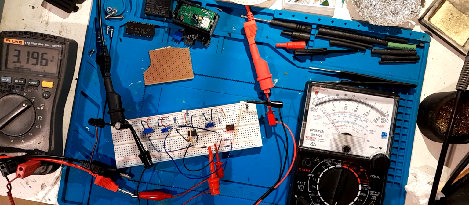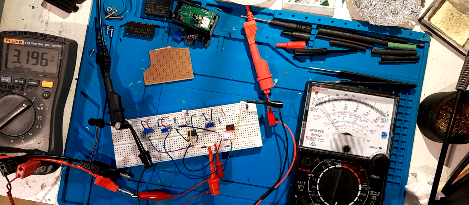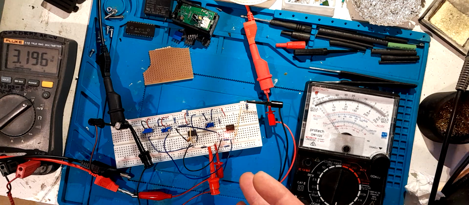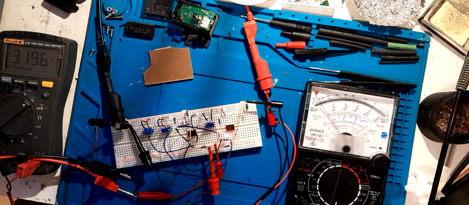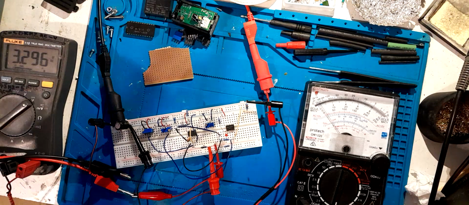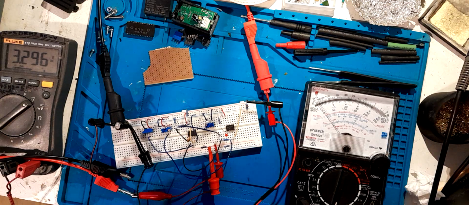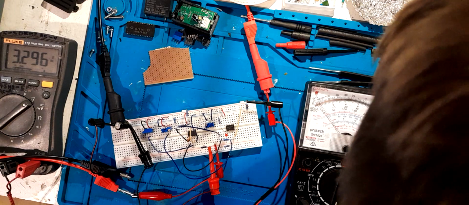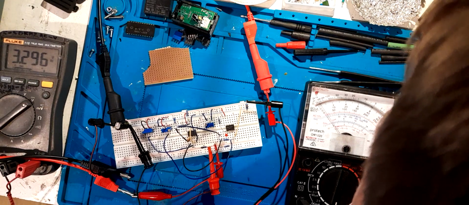Let's see what the current draw is when it's in the off state, because don't forget, this is only lit up when the battery is already flat anyway, to tell me it's flat. So the main current draw I'm concerned about is the quiescent current draw. So to do that, let's turn the LED off by putting our voltage above or below the threshold. And our current draw now is 10 milliamps.